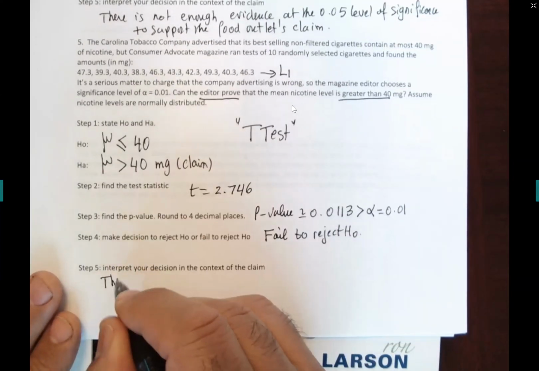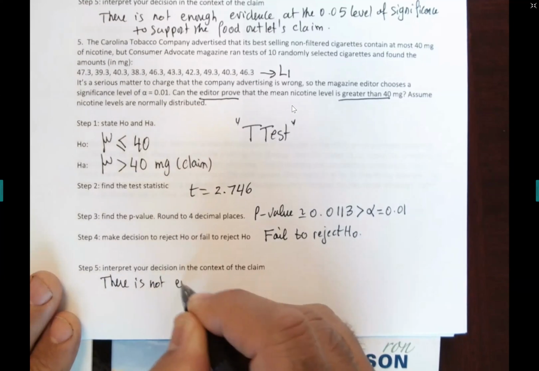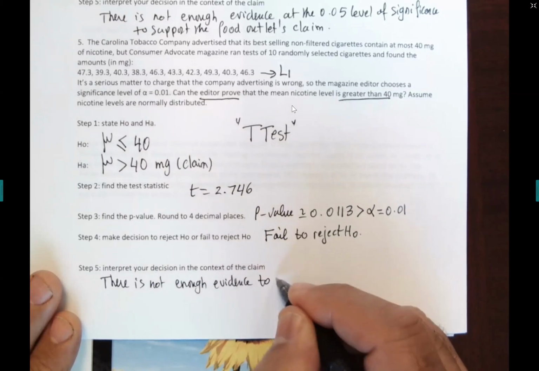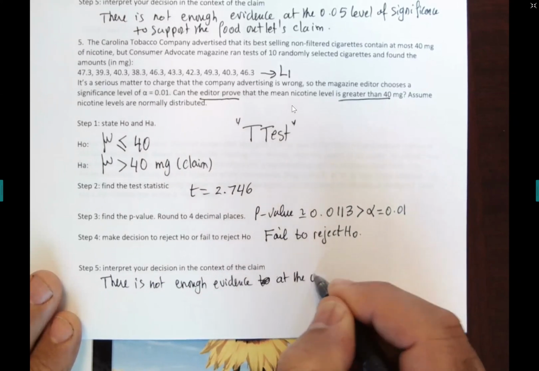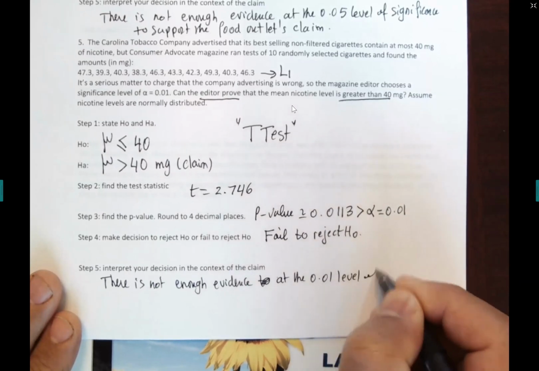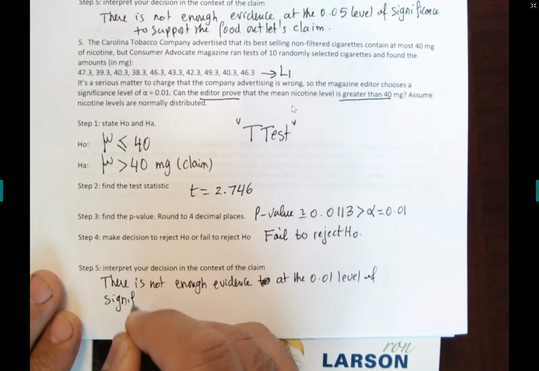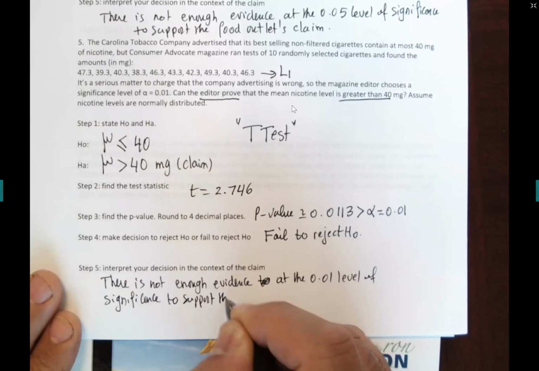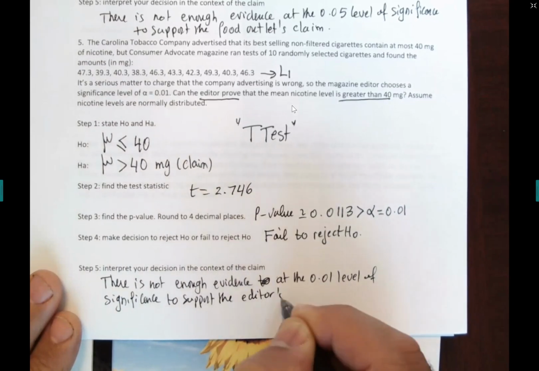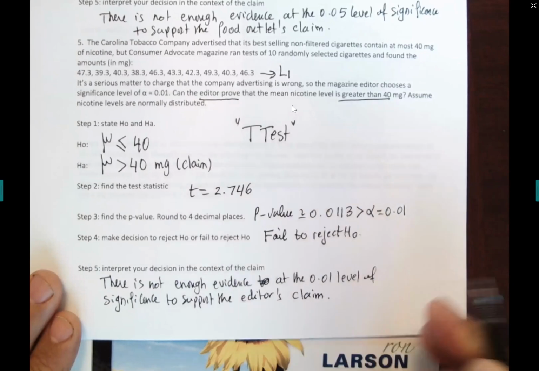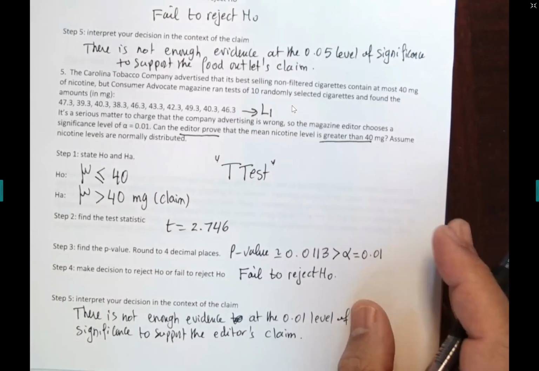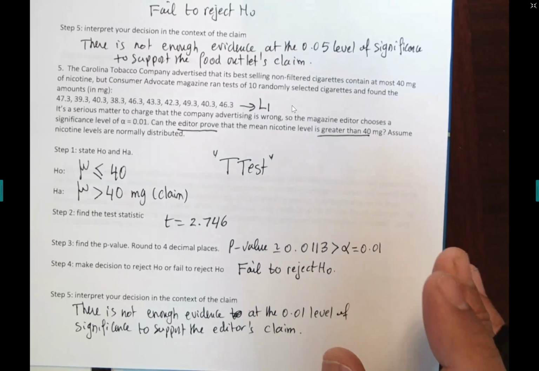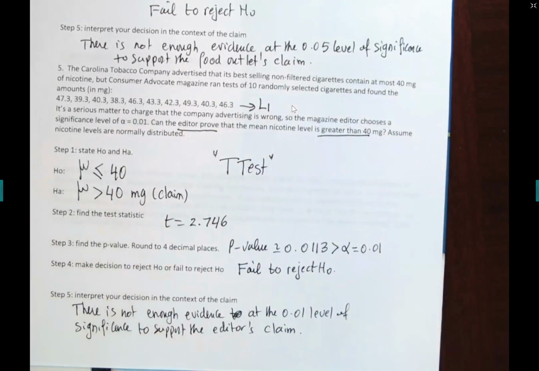There is not enough evidence to support, at the 0.01 level of significance, the editor's claim. If he used alpha equal 5%, he would have prevailed, because then the p-value would be less than alpha and we reject H0, but he used 0.01.